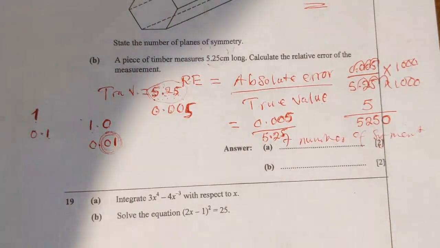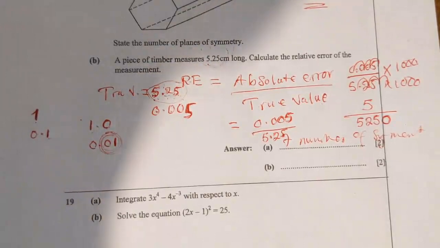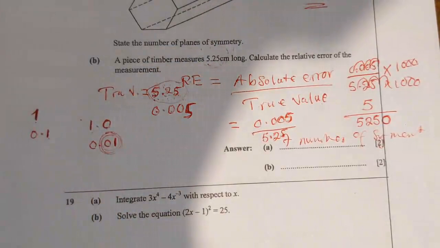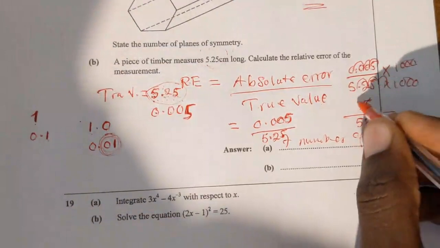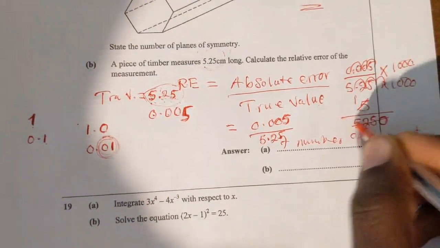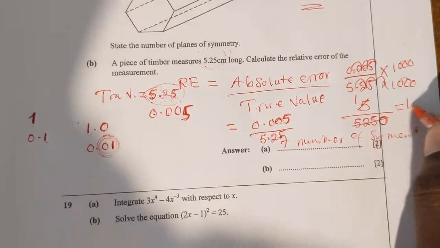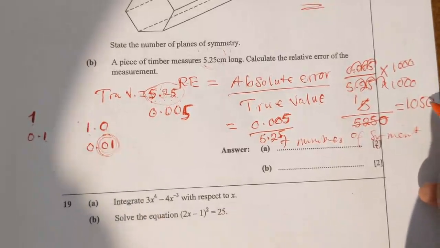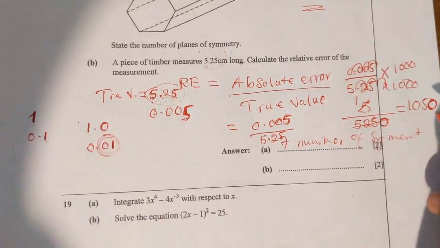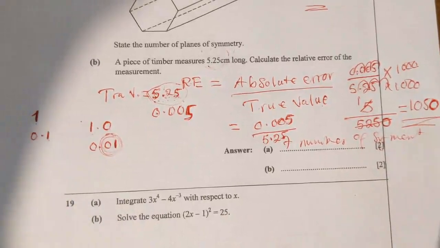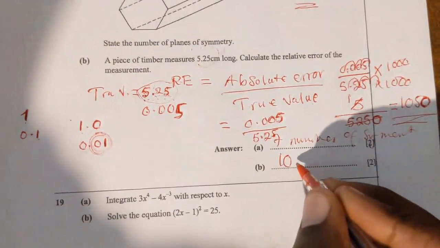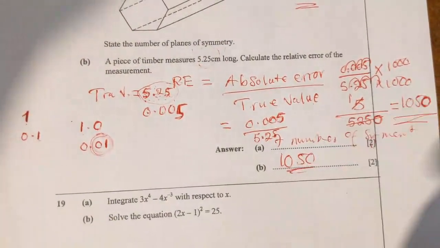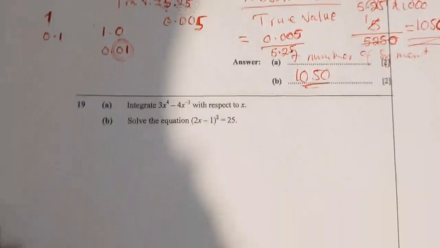I hope you are understanding this. When you divide, 5 into 5 is 1, and 5 into this gives 1050. This is the answer you are going to have as the relative error: 1050. We are done with that question.